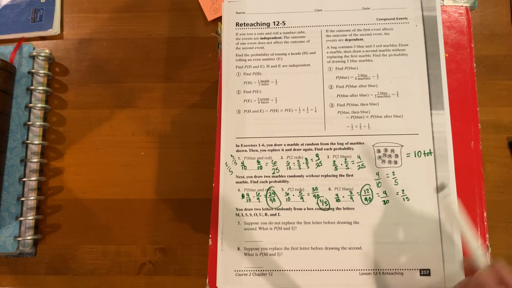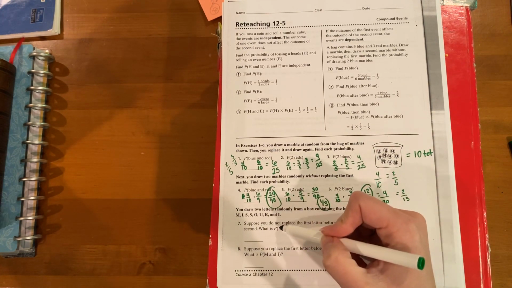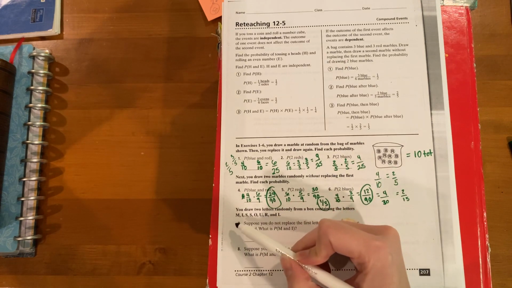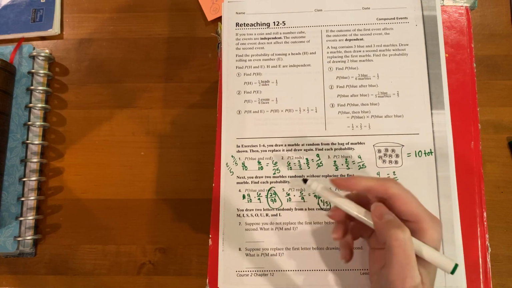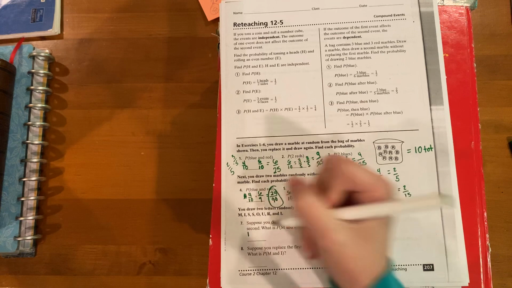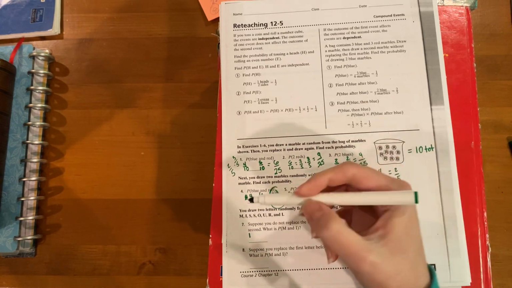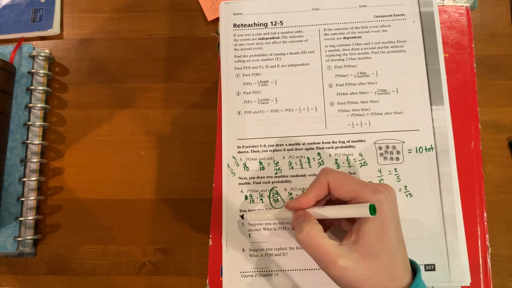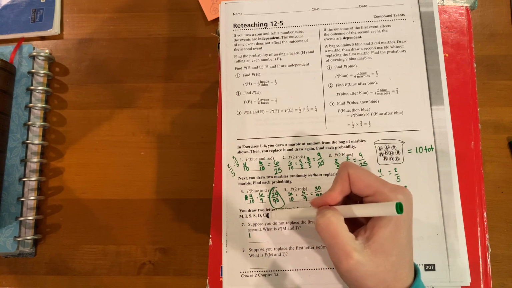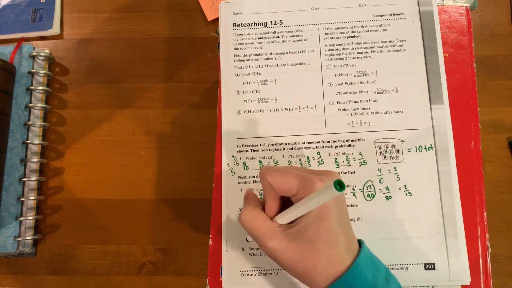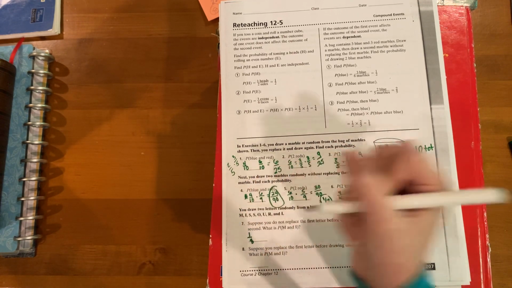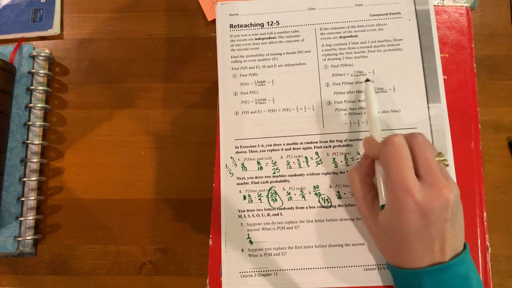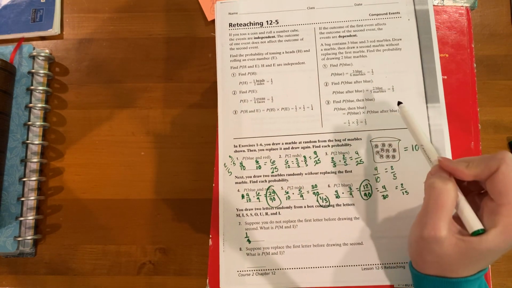Well, first, what are the favorable chances of pulling out an M? How many favorable chances do we have? Looking at the word Missouri, we only have 1 M out of how many possible options? 1, 2, 3, 4, 5, 6, 7, 8. Out of 8 options. So that's the probability of our first event, 1 out of 8.